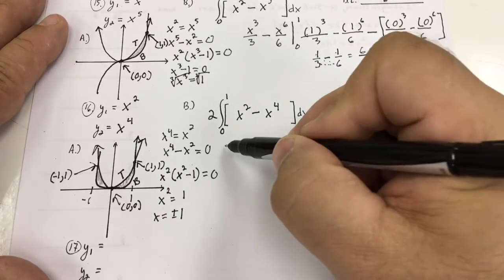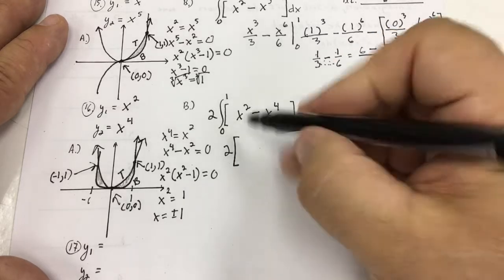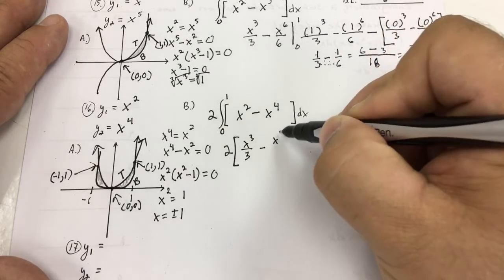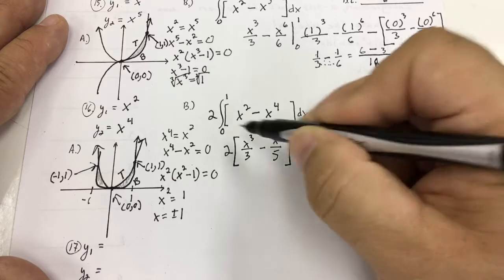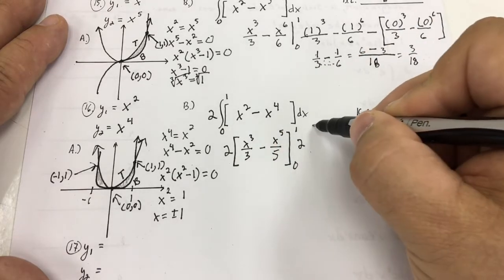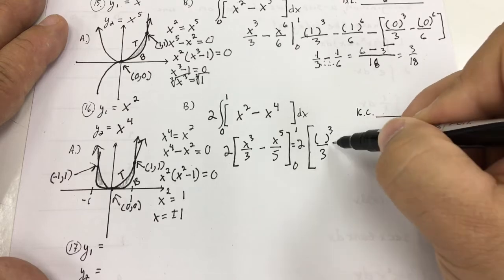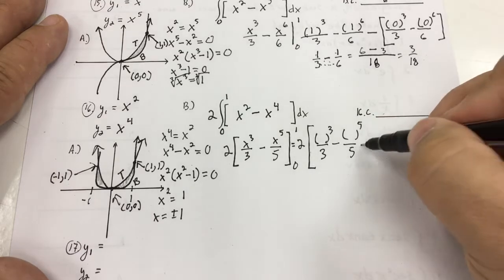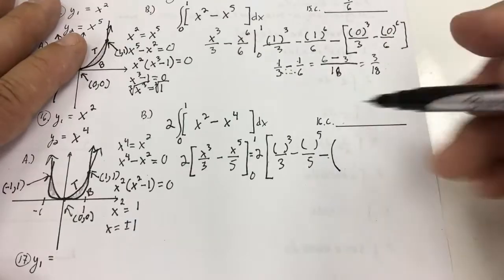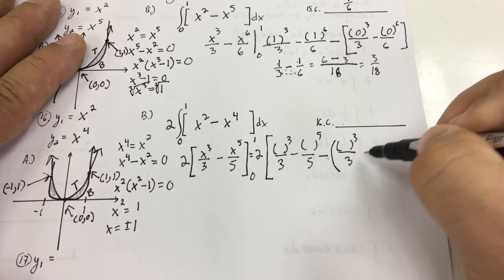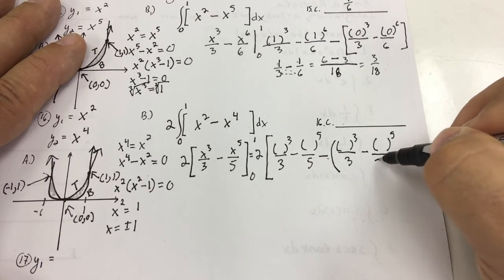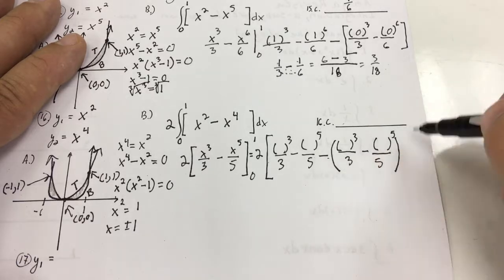I'm going to do it by hand. It's not a difficult integral. So it's going to be the 2 out front times x cubed over 3 minus x to the 5th over 5, Leibniz notation from 0 to 1. I'm going to set up my big brackets because I have a 2 out in front. That's going to be a template of something cubed over 3 minus something to the 5th over 5 minus, I'm going to use parentheses inside a bracket, another template, x cubed over 3 minus something to the 5th over 5. Close that because I have to distribute the negative across.